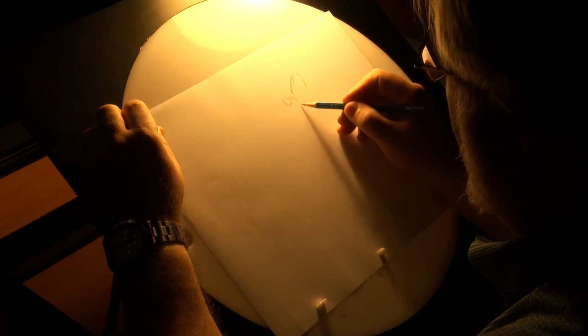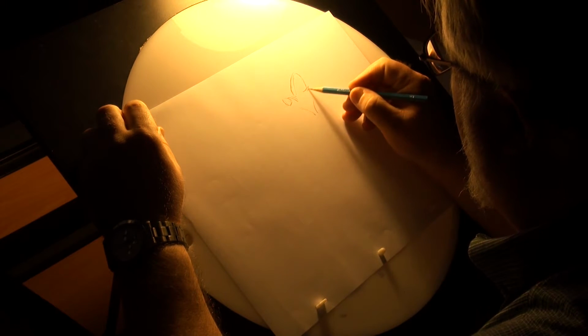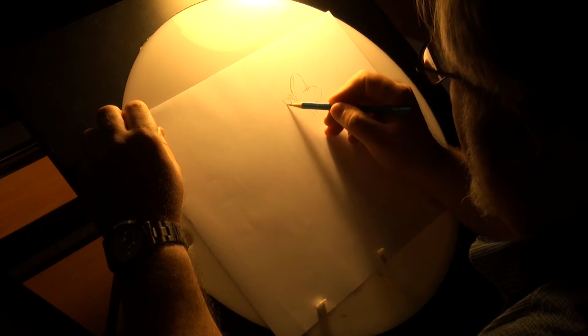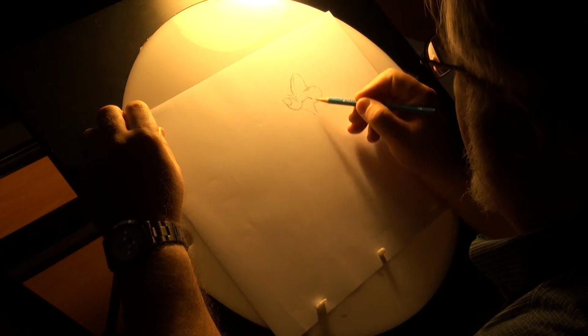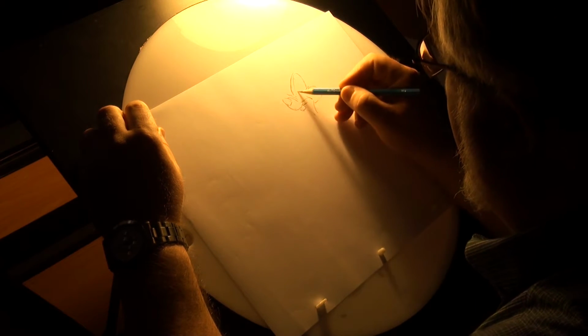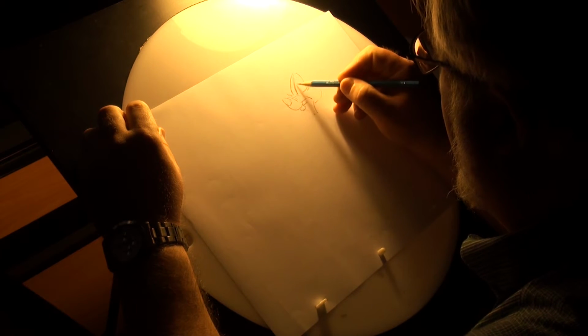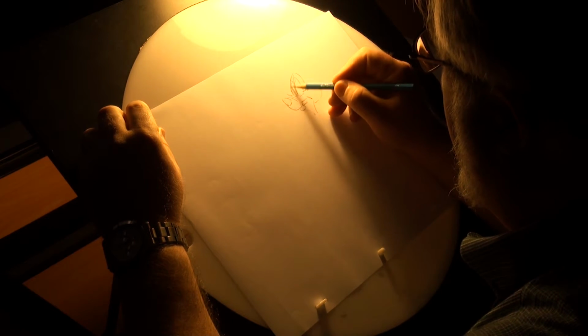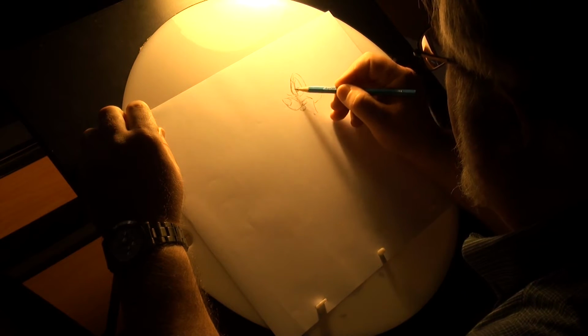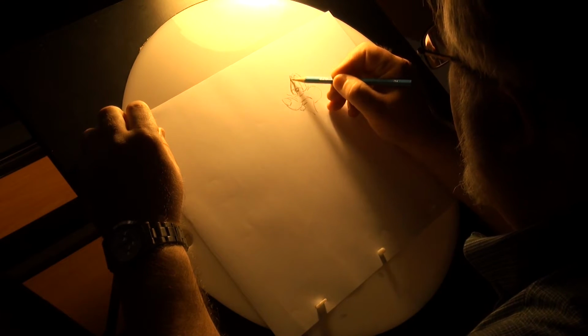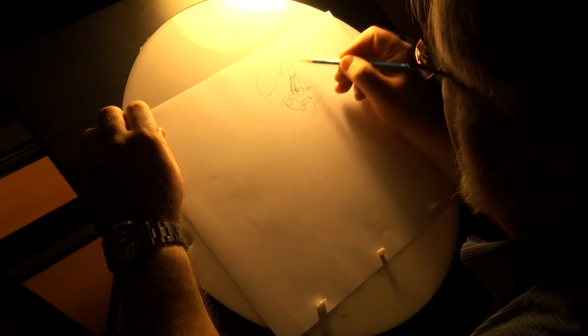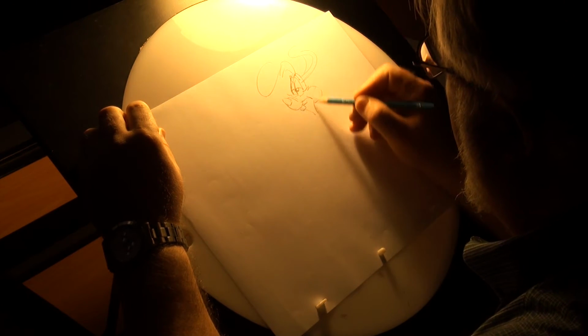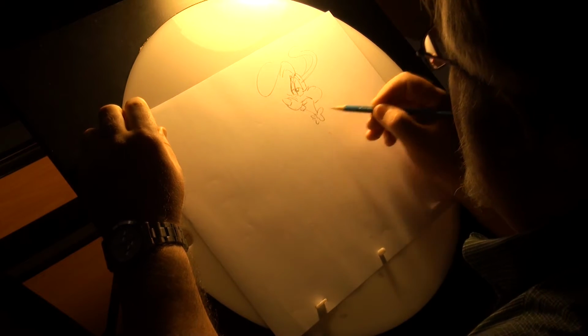This is Roger Rabbit. So this is the key one, starting position.